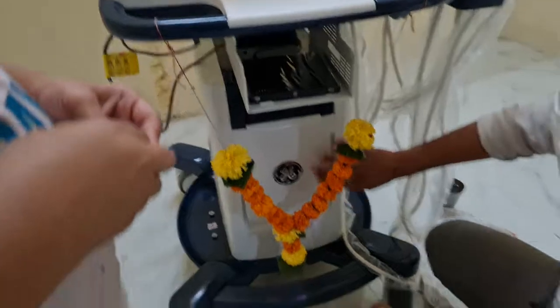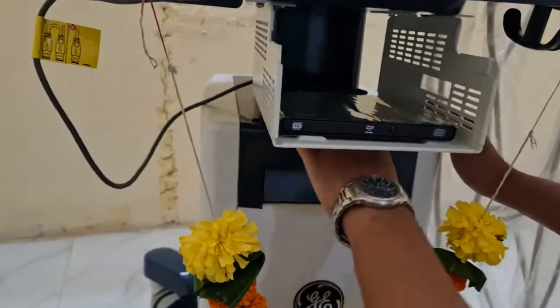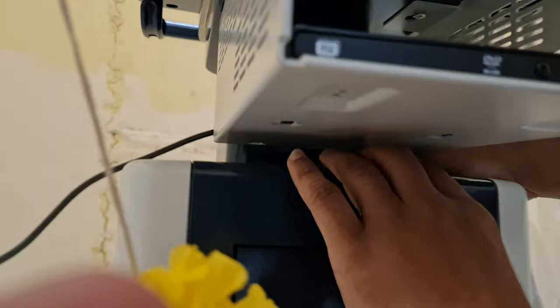Take the next one. So inside here, there is an air filter. Here are some slots to push outside, on the top. Or you can pull it from this side.